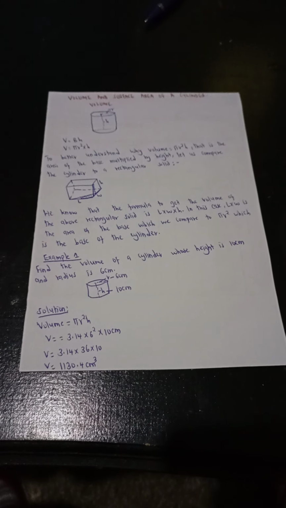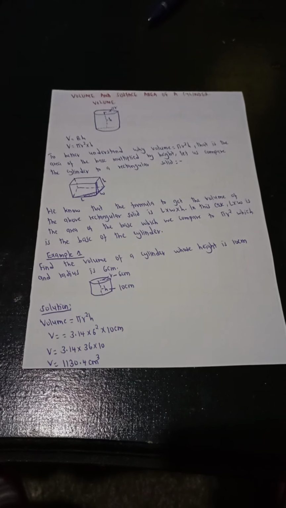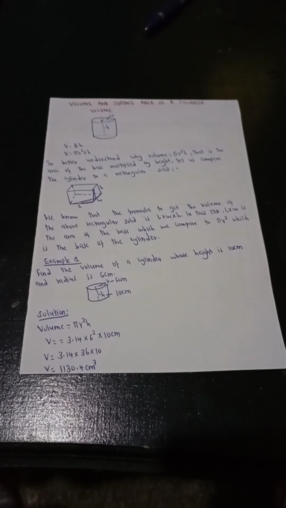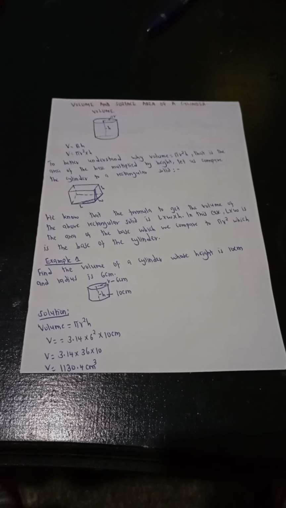Let's do an example. Find the volume of a cylinder whose height is 10 centimeters and a radius is 6 centimeters. I have tried to draw the cylinder there with the radius of 6 centimeters and a height of 10 centimeters. So we are saying that volume is equal to pi r squared times height. And you know that mostly the pi is always assumed to be 3.14.